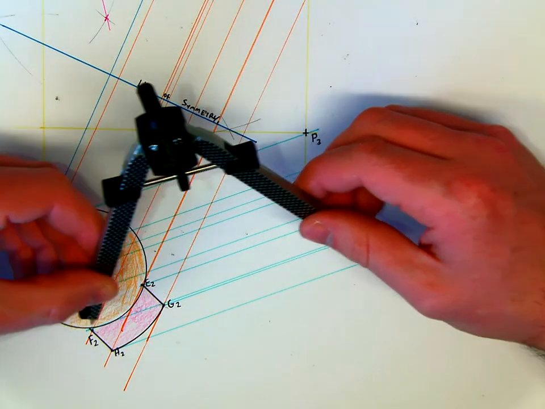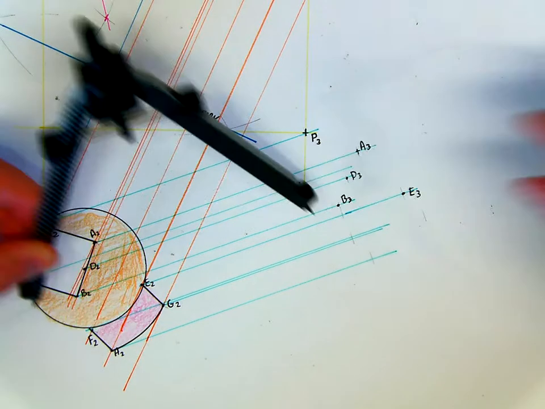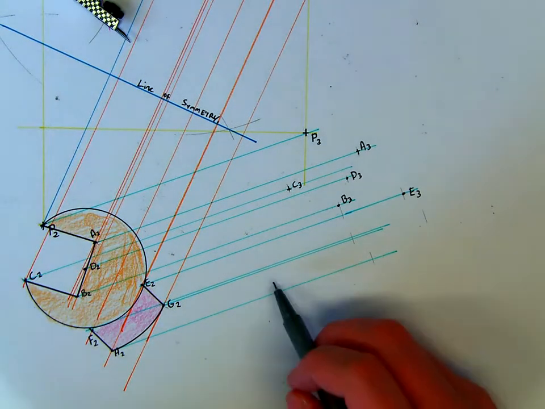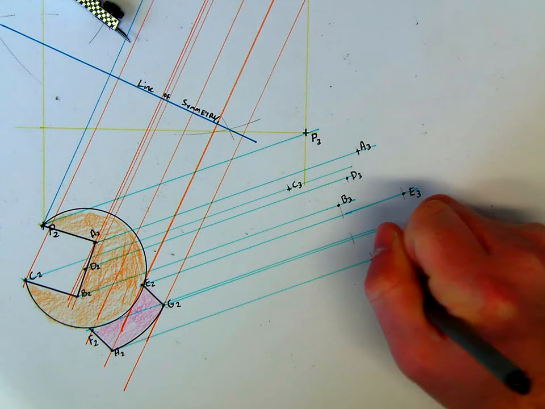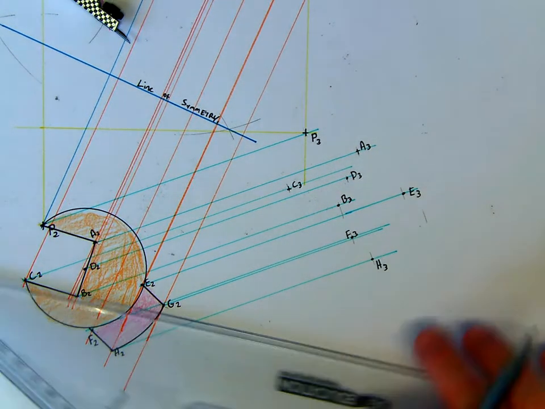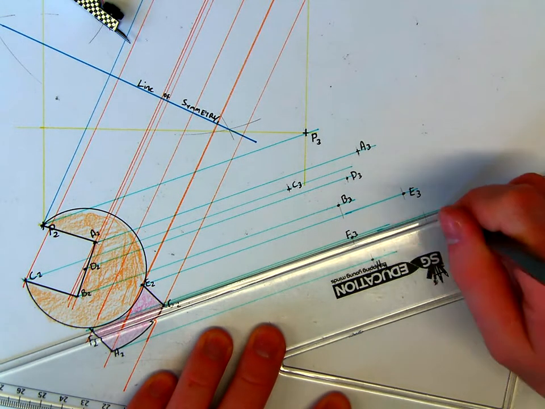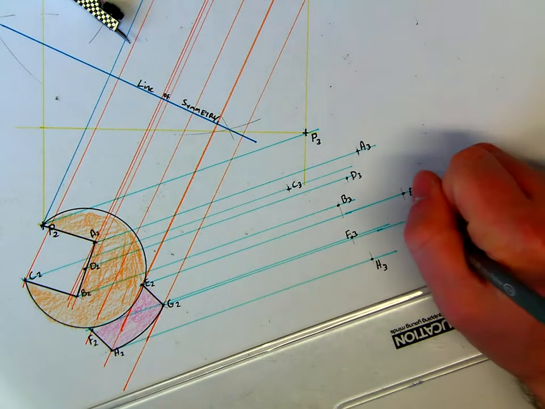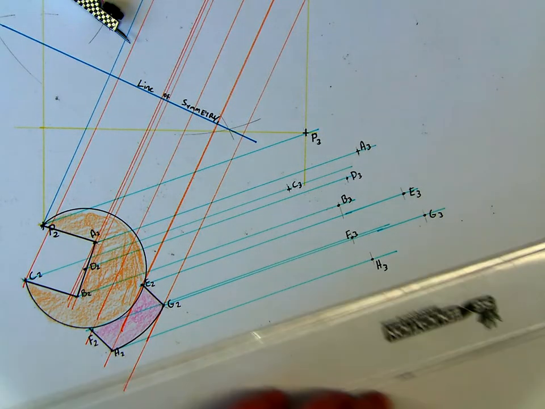So G, F and H. And I've left G a little bit short there as well, so I need to fix that one. So that's H3. That's F3. And I just need to extend G out a tiny bit to hit that one there. So that's G3.